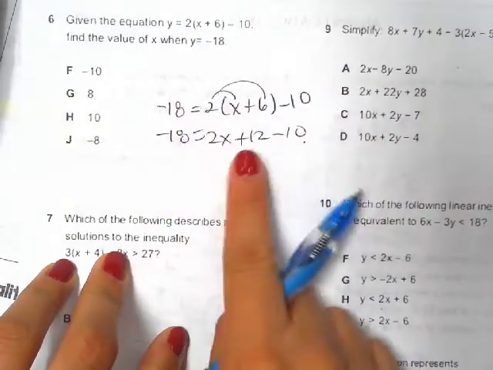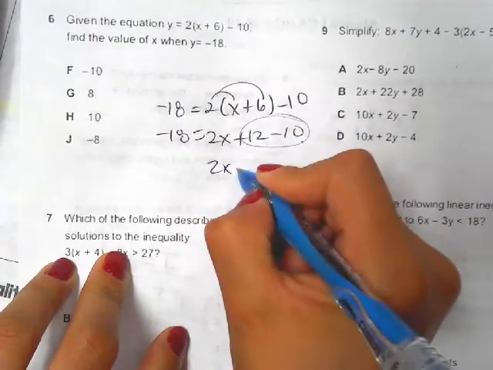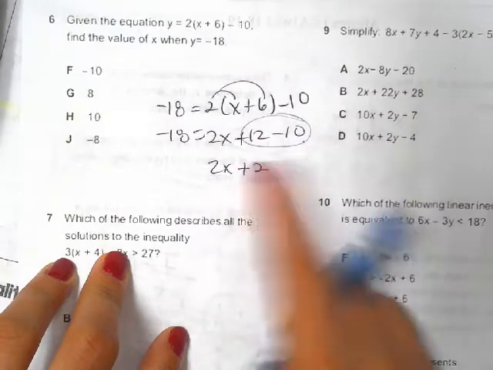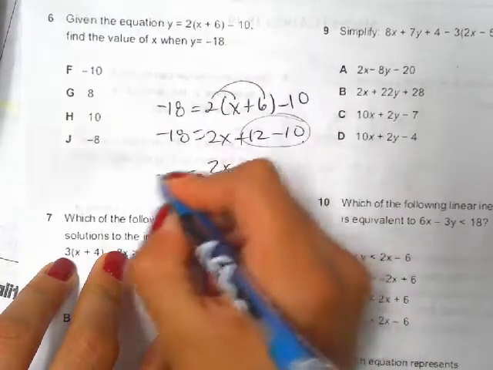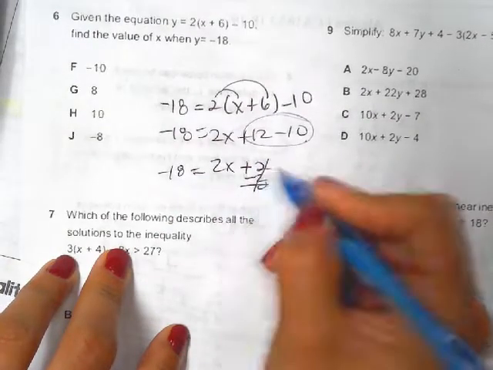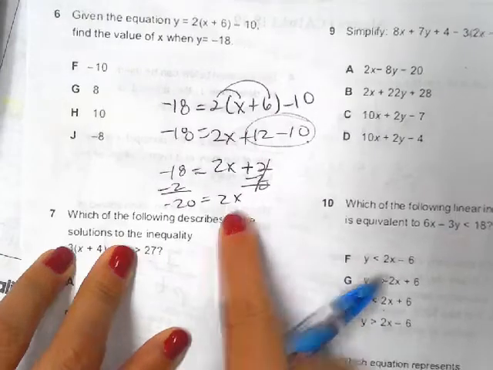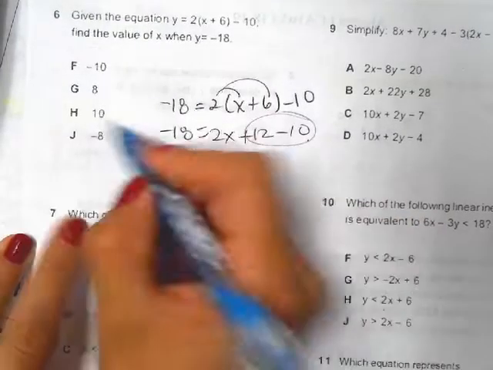Then we combine like terms. These two are like terms, just regular numbers. 12 minus 10 is 2. Then we want to get rid of this 2 first. Minus 2, minus 2. And then last thing is to divide by 2. So our answer is negative 10.